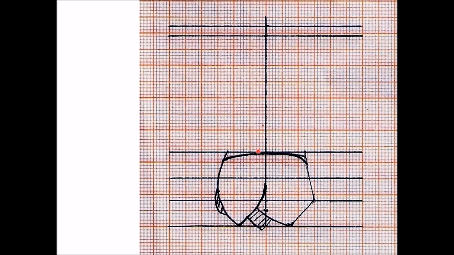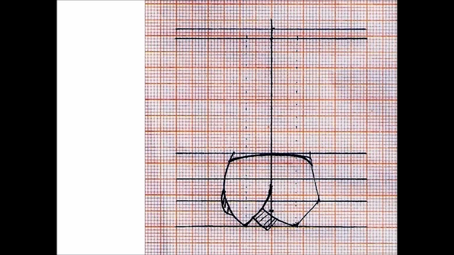Now moving to the roots. How many roots can I see from the buccal aspect? From the buccal aspect, I can see the three roots: the mesiobuccal root, the distobuccal root, and the palatal root. Where is the apex of each one? As you can see here, the mesiobuccal root apex runs with the cusp tip of the mesiobuccal cusp, and the distobuccal cusp tip runs with the distobuccal root.